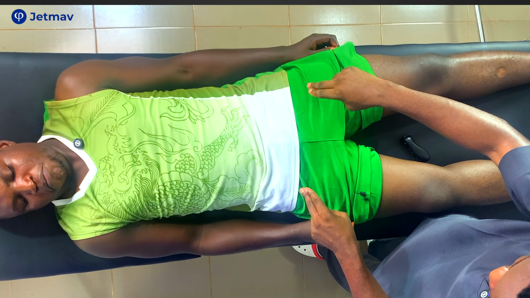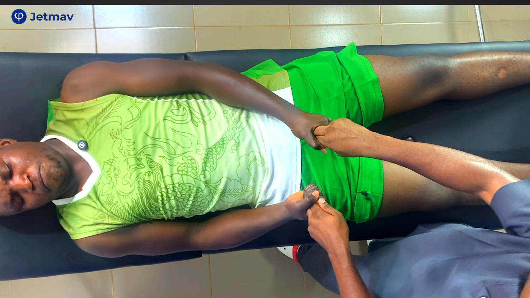The next one is power grip. You test for the grip of the patient, which you will do with 2 fingers. Can you squeeze my 2 fingers? Squeeze it as far as you can. Good. So you check the power. That's the power grip test.